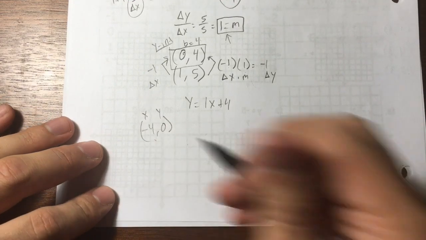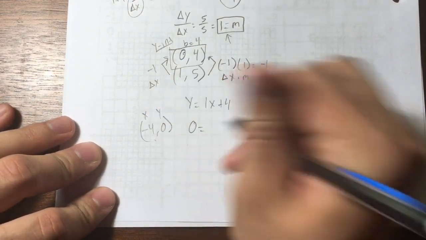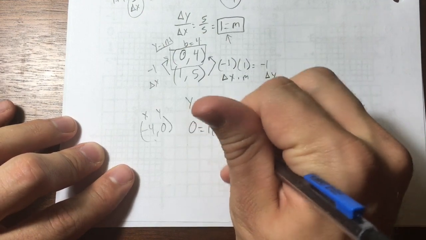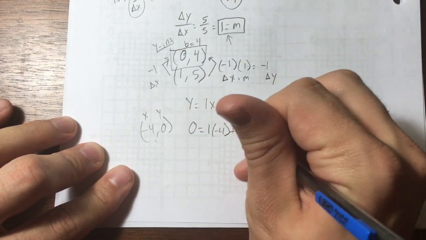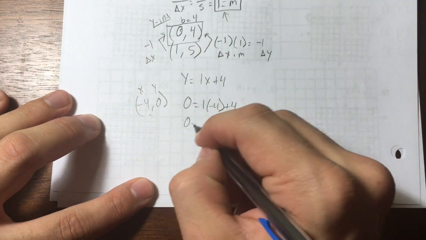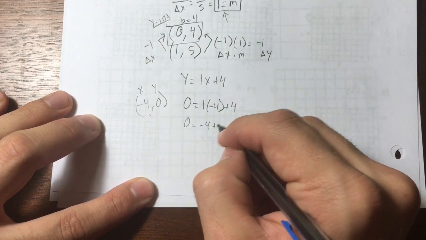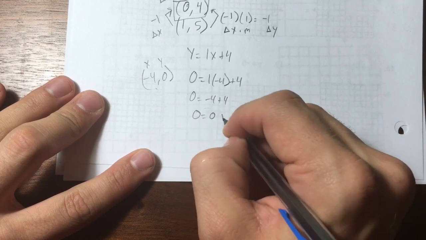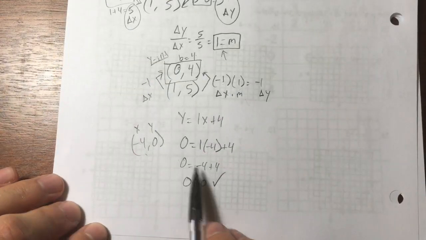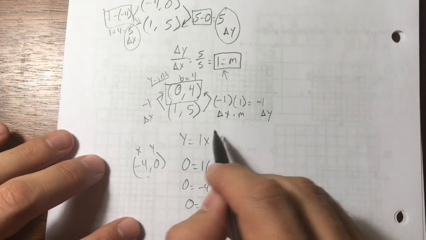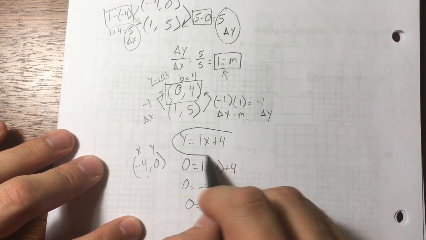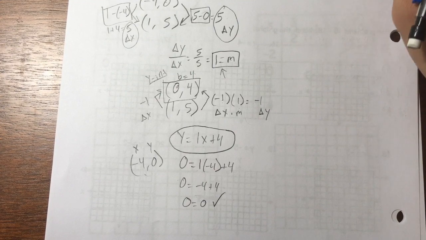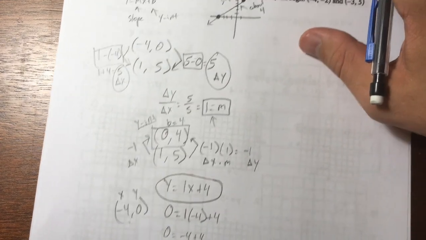So let's substitute these in. If y equals 0, we get 0 = 1 times -4 plus 4. 0 = -4 + 4. -4 plus 4 is 0, so 0 equals 0. So check. This tells us that our equation is perfect. So the equation for this line is y = x + 4. Now this one's a little bit trickier, so let's go back and just go through our steps one last time.